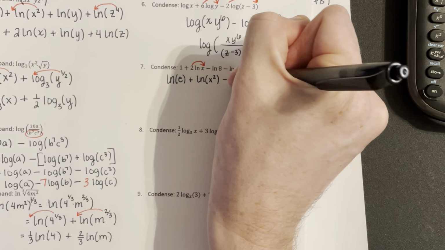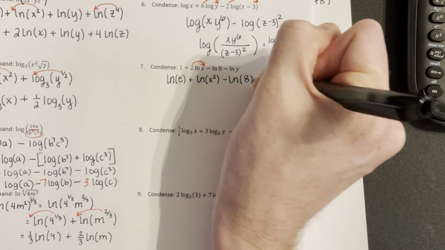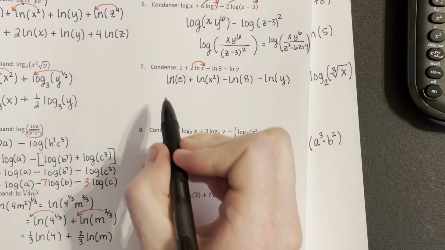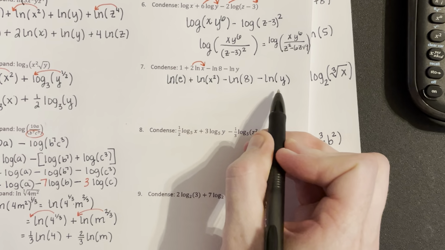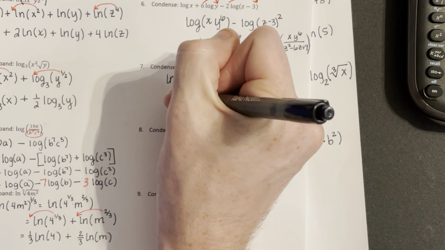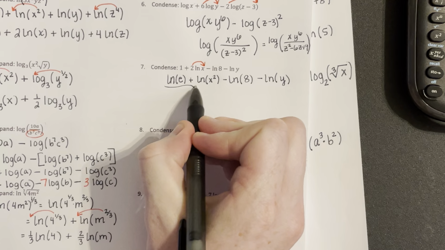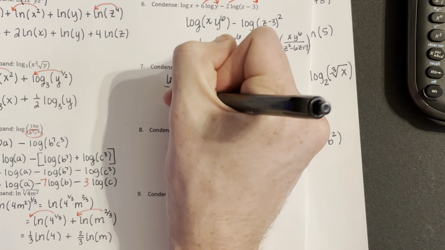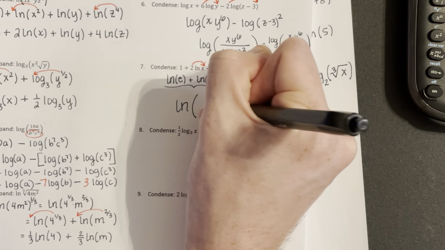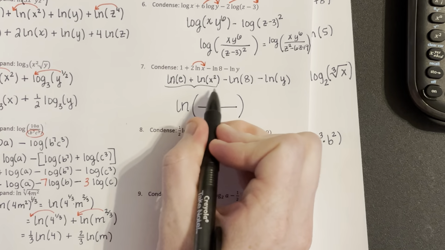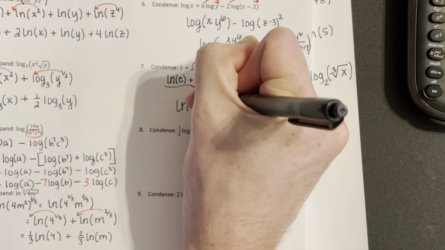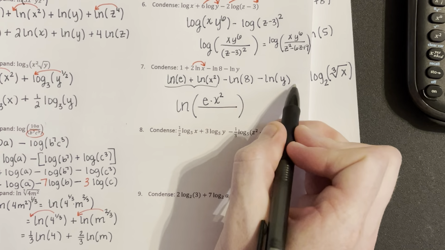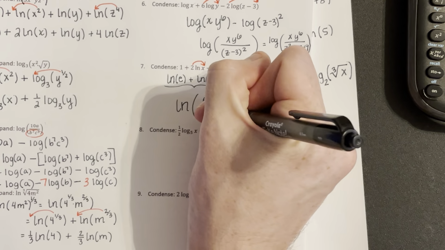And then minus. I'm not ready to use the quotient property, but I know the minus is going to be our quotient property. Now that we have all the powers gone, I can use the quotient property. So this part is our product property, and this will end up being our quotient property. So I'm going to condense it down to the natural log of what we see multiplication here is going to be on top, so e times x squared. In the denominator is the 8 and the y, so 8y.